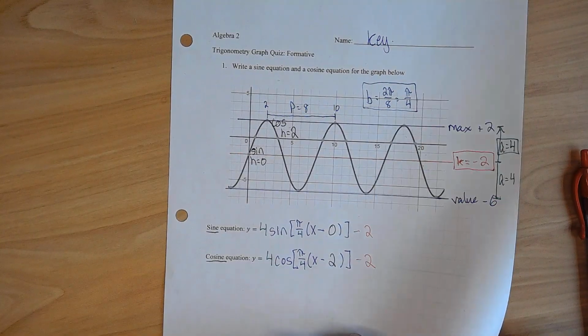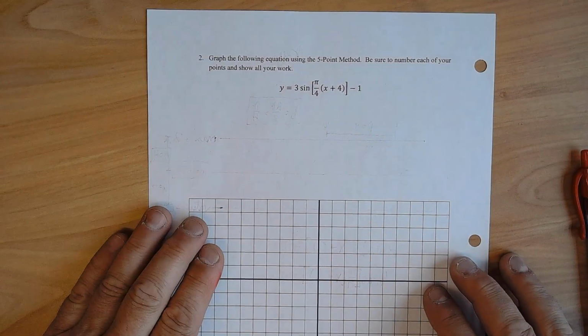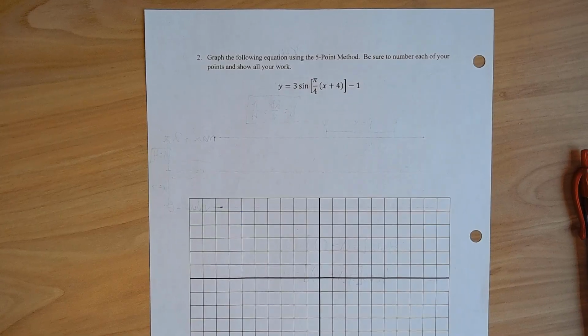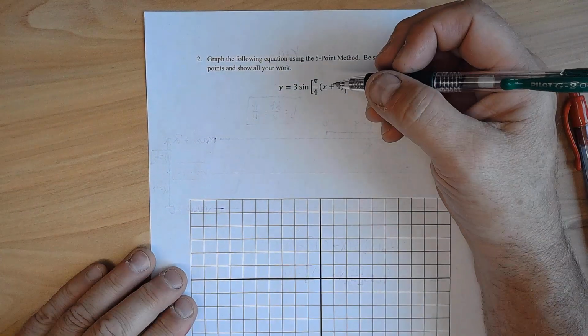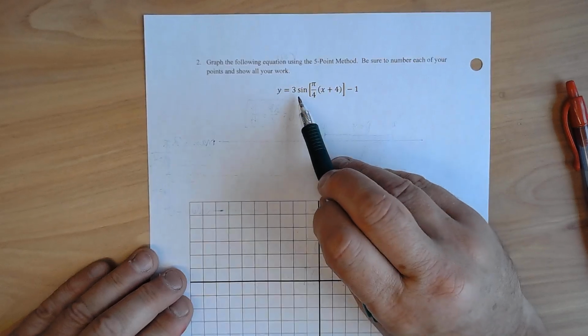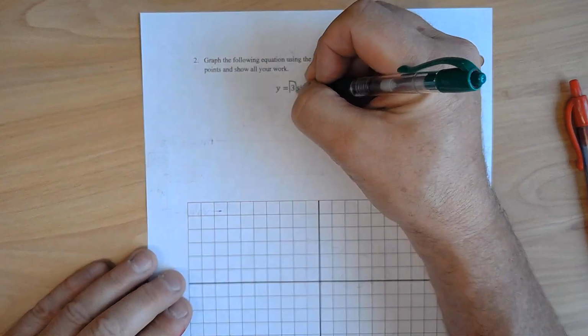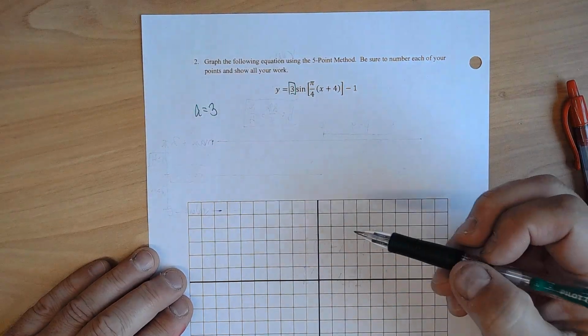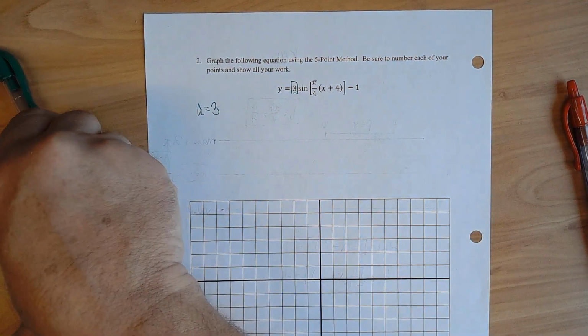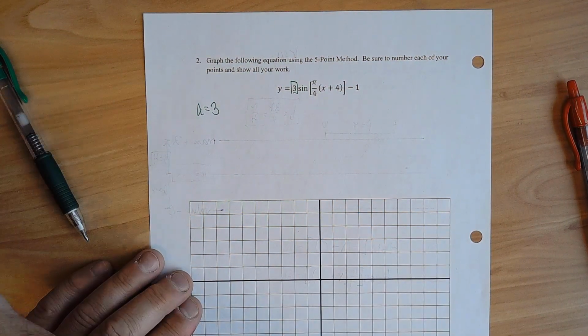So now let's go the other direction. I need to graph the line, which means I need to identify the values that go into my graph. I notice here that I have an amplitude equal to 3, and I'm going to make a list of these off to the side. I strongly recommend that you do that.